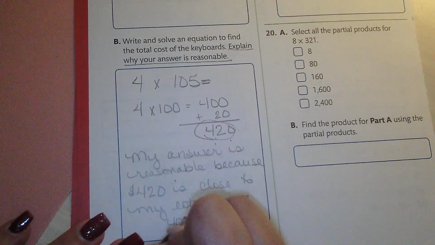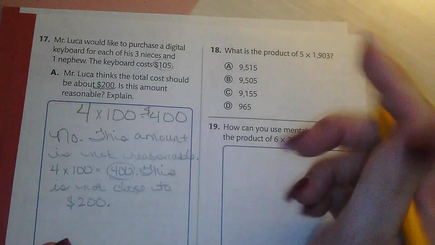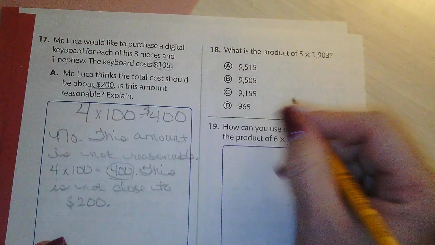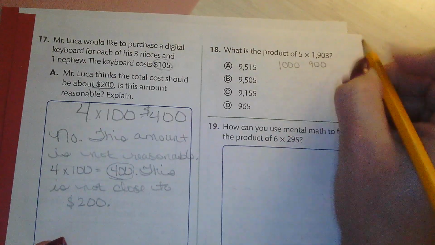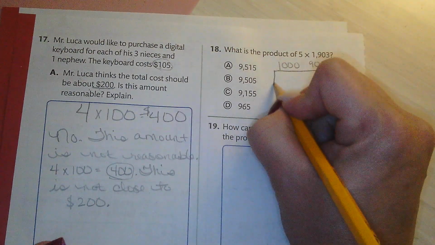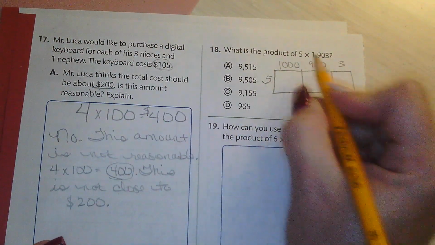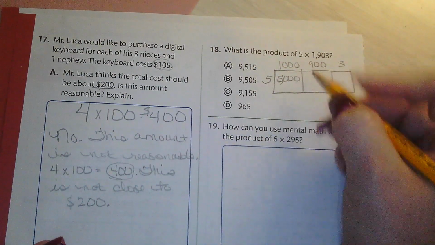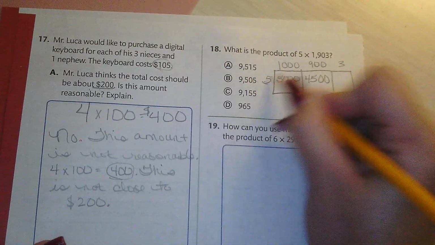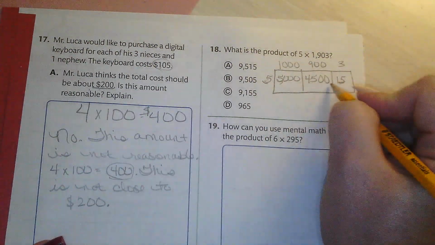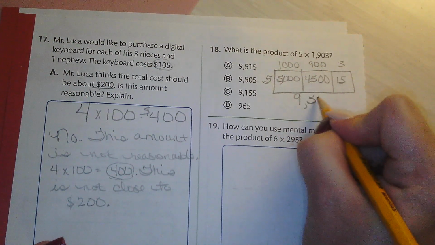of $400. And number 18, what is the product of 5 times 1,903? So 1,903. We don't have a tens place, so we just get to skip that one. And we're going to multiply these by 5. You're going to get 5,000. 5 times 9 is 45. I'm going to put my 2 zeros on there. 5 times 3 is 15. Now I'm going to add those together. This is going to give me 9,515.